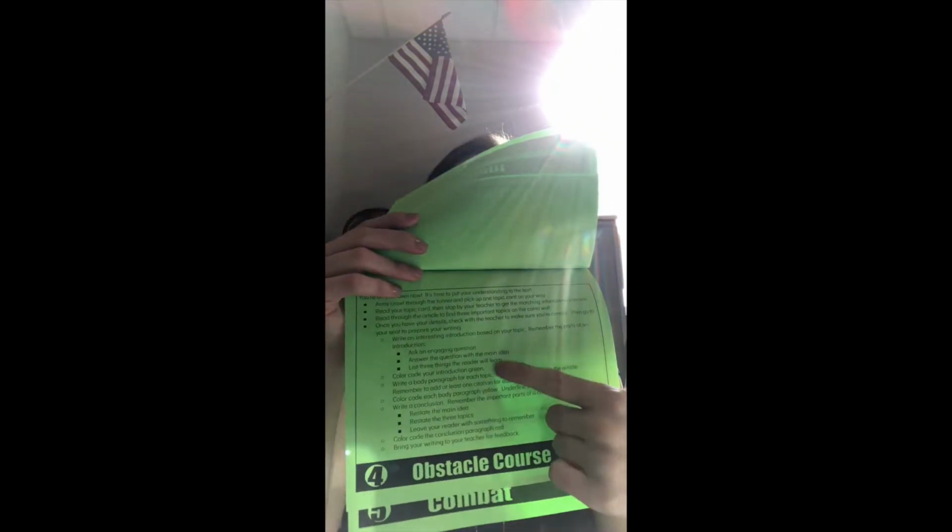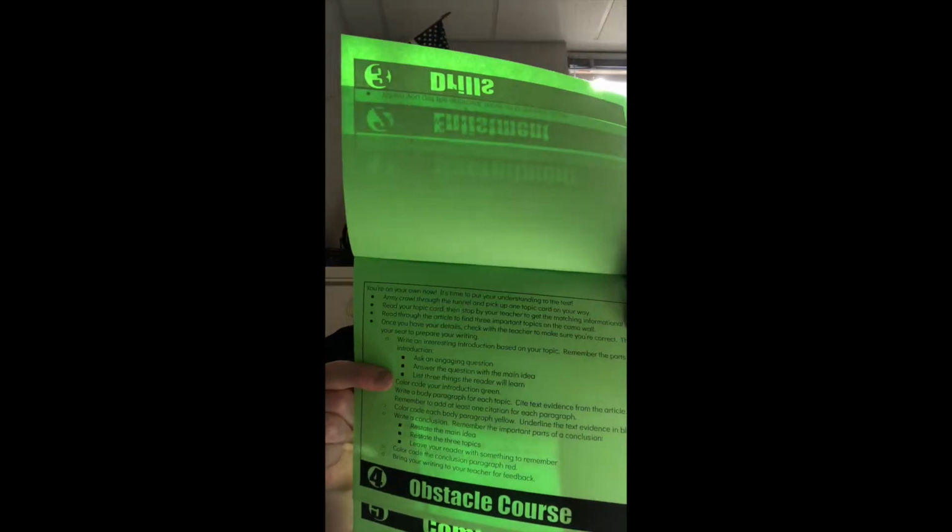So once they have gotten their topic and their 3 details, they'll move to their seat to begin writing. They'll start with an introduction, and the way we teach introductions is they ask an interesting question, they answer with the main idea, and then they list 3 things that the reader will learn. So they'll write that, the points of the introduction are here, and they'll color code that one green.